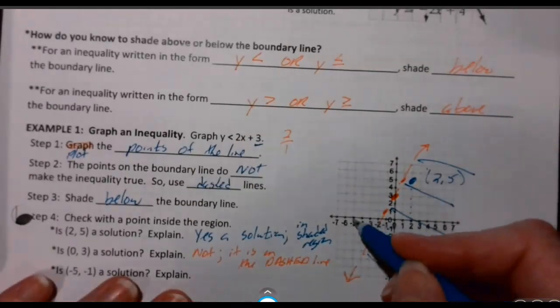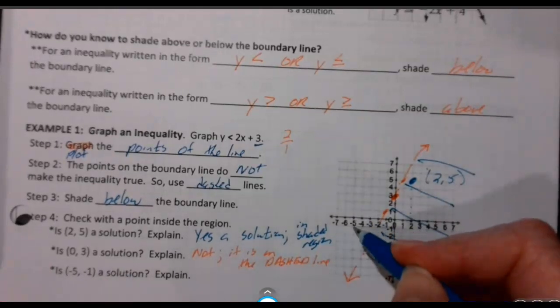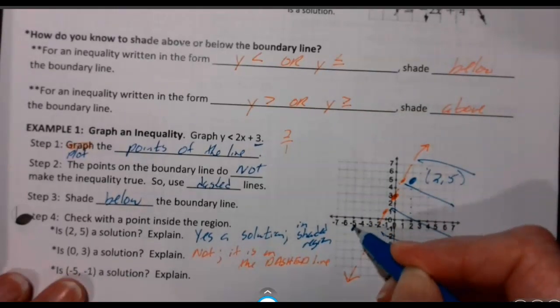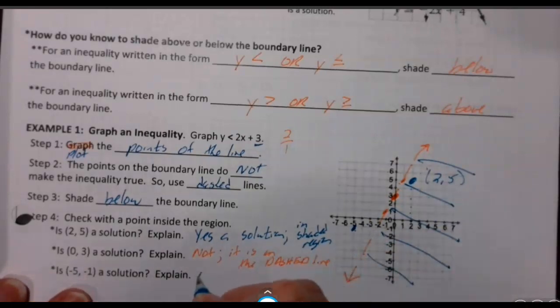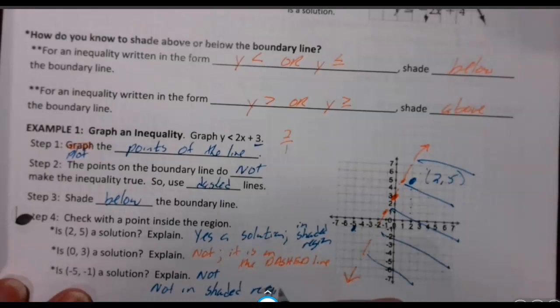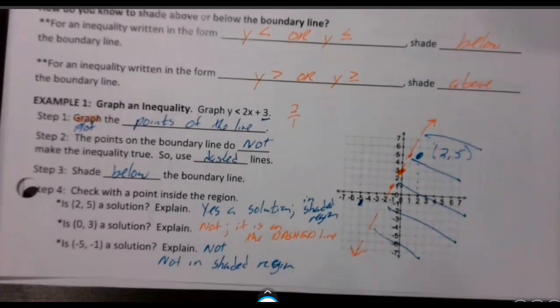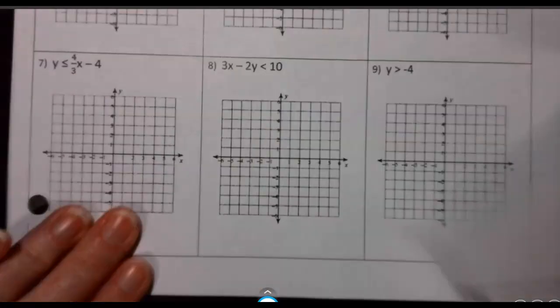Okay, now -5, -1. No brainer. See how that one's way over here? This is the point, -5, -1. Is that in the shaded area? Nope. So not a solution. Not in shaded region. Okay, see how that works? Okay, nothing too tough. Let's do another one.